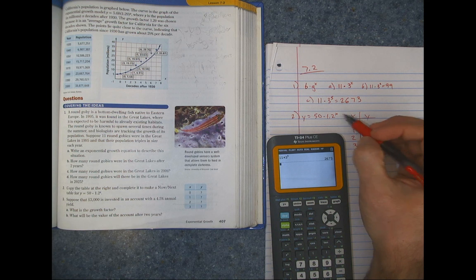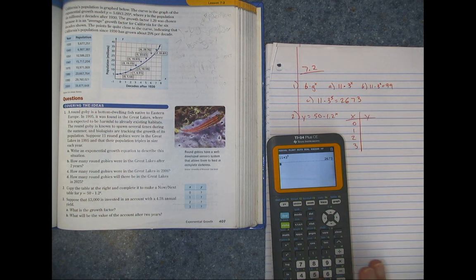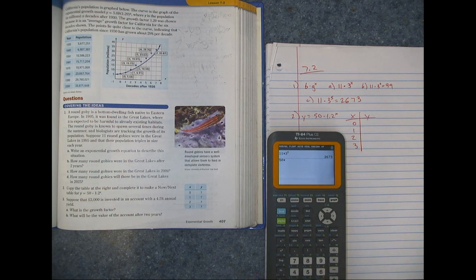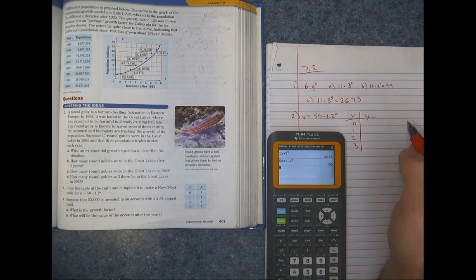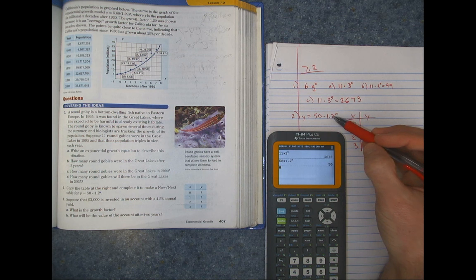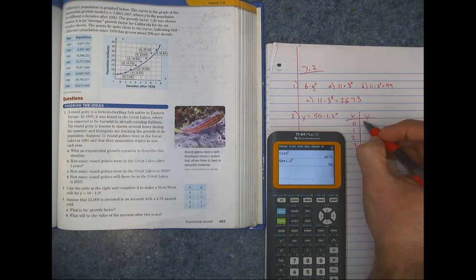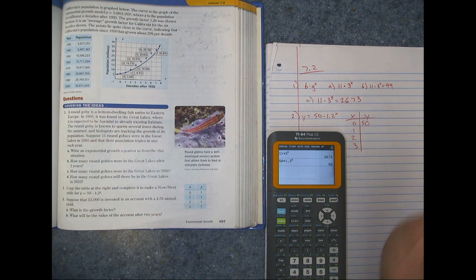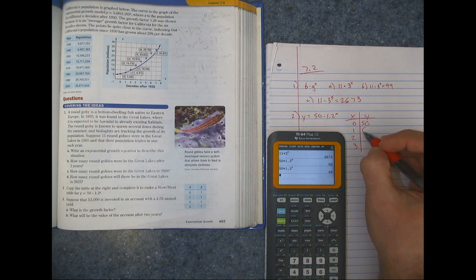So if we plugged in 0, 50 times 1.2 raised to the 0. Notice we get 50. Why do we get 50? Because anything raised to the 0 is 1. 1 times 50 then is 50. 50 times 1.2 raised to the first. Well, that's really just 50 times 1.2.